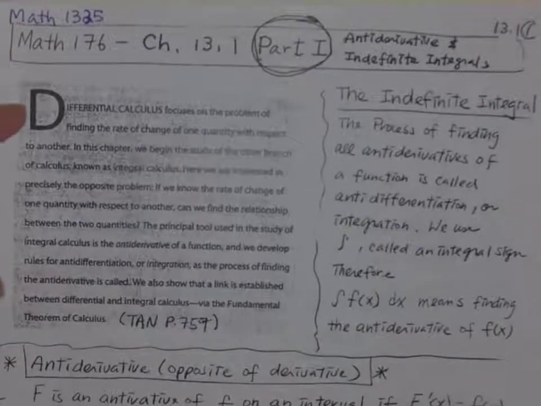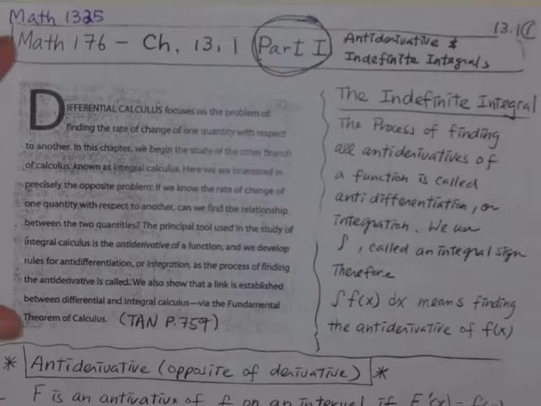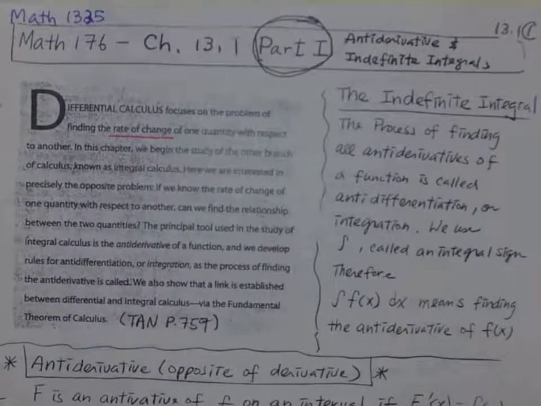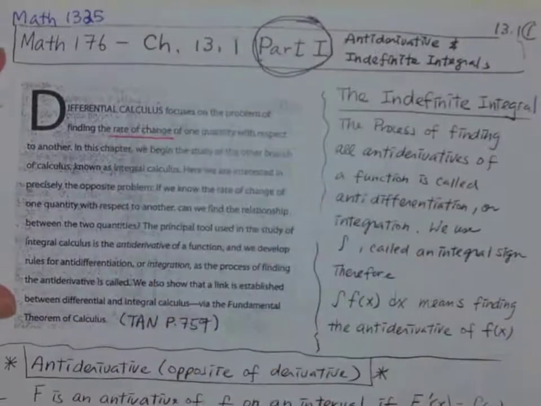So they say differential calculus focuses on the problem of finding the rate of change. We have been trying to find the rate of change of one quantity with respect to another this whole semester so far. In this chapter, we begin the study of the other branch of calculus known as integral calculus. So we're starting integral calculus.